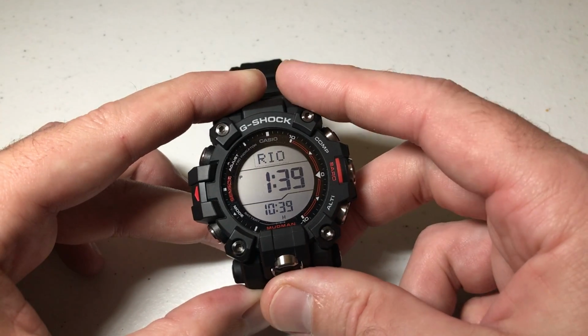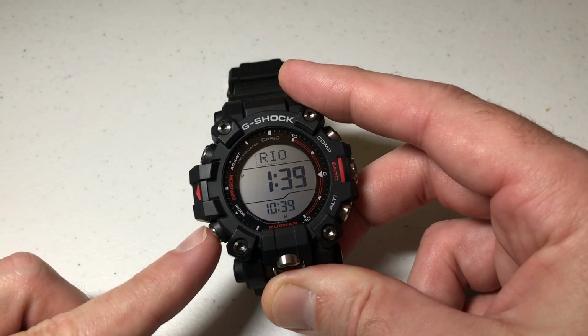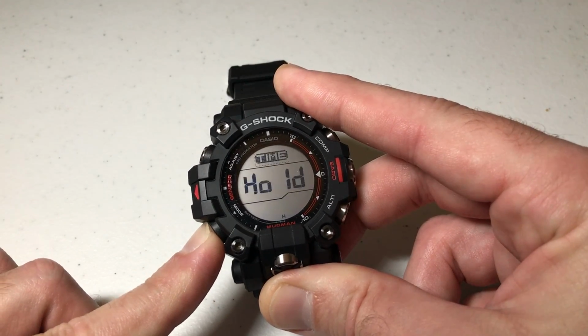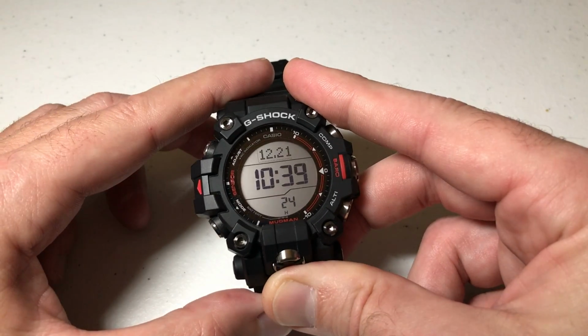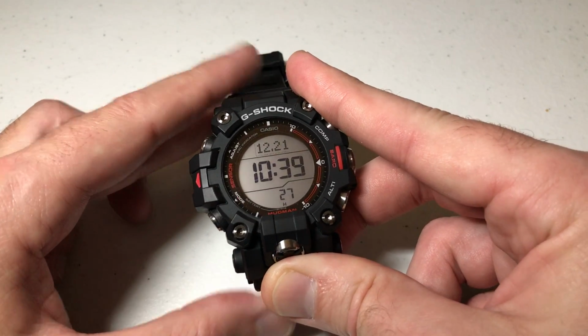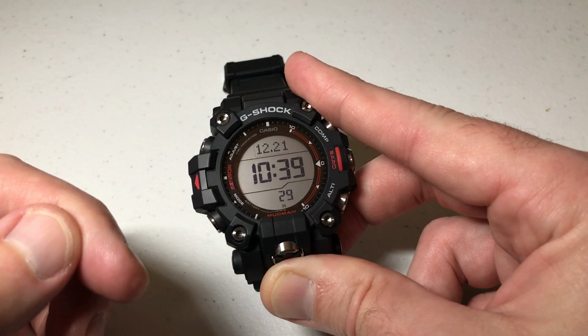And then again, if you wanted to get back to your time screen, press the mode button twice, or you can always press and hold the mode button in any mode that will take you back to your timekeeping mode. Pretty simple stuff, pretty common to most other Casio watches out there.